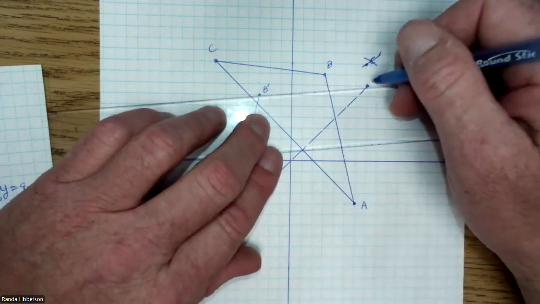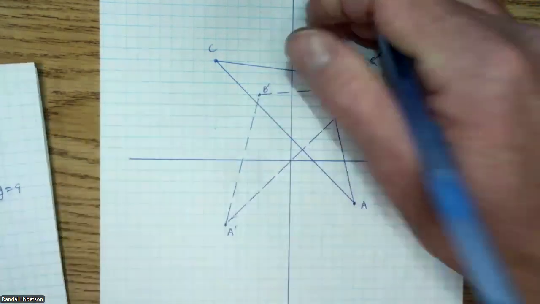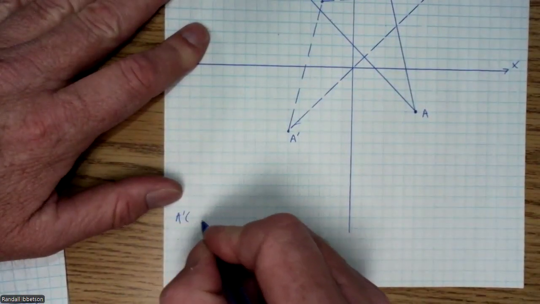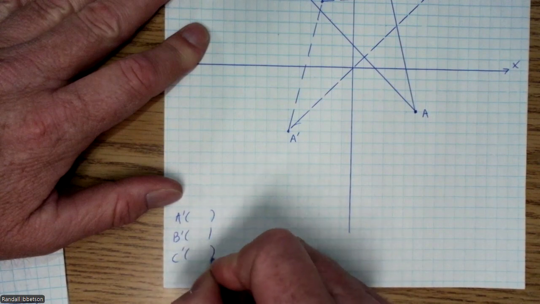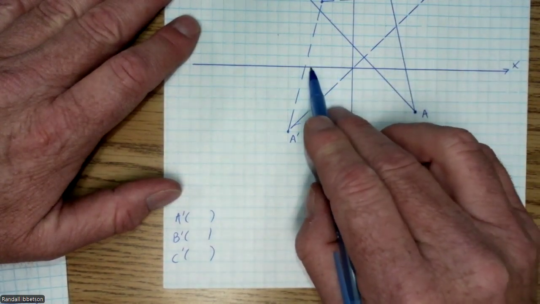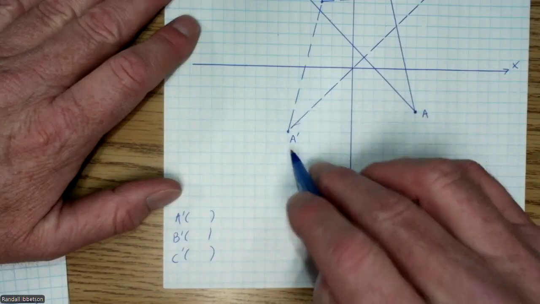And the problem does say that we're supposed to list the ordered pairs for the new locations. So I will start my list: A prime, B prime, and C prime. I'm going to read them right off my graph. A prime is at -2, -6.